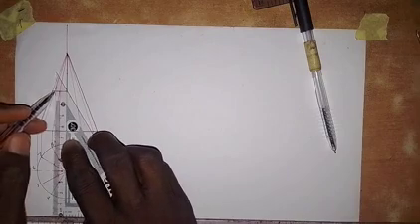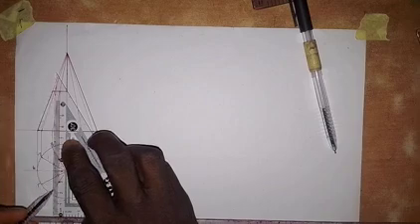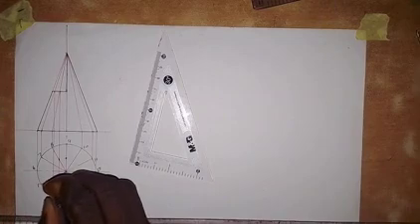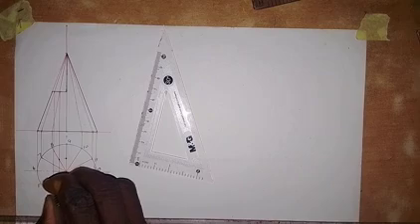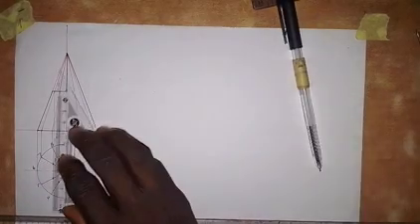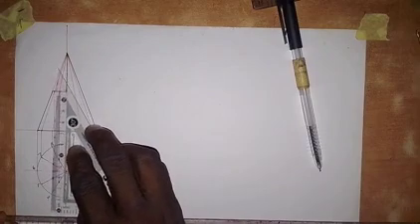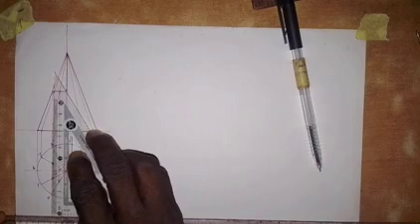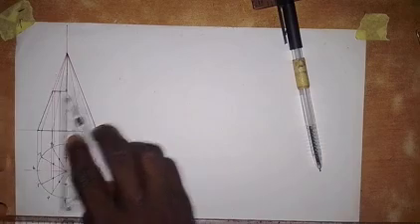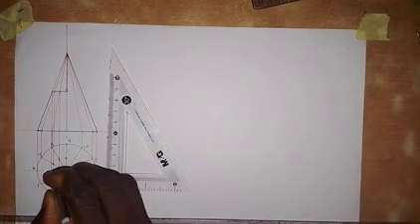Okay, so here I will draw a vertical line. It touches 5 at this point and it touches 7 at this point. Then for 6, we come to this point here for 6 and we draw a vertical line. So it touches 6 at this point.